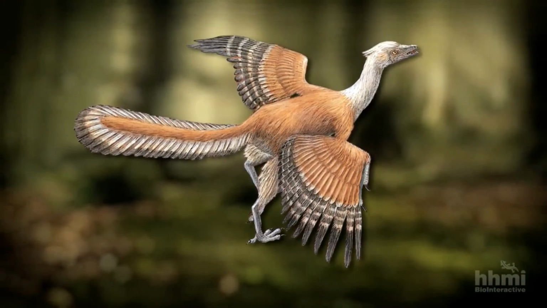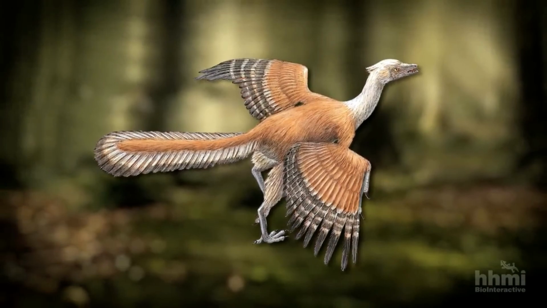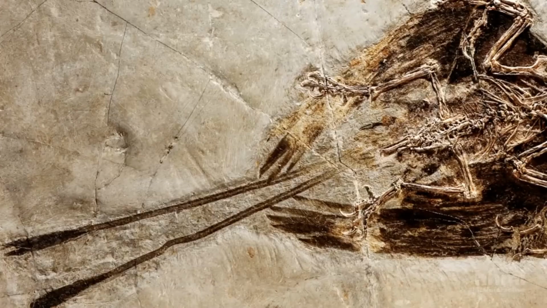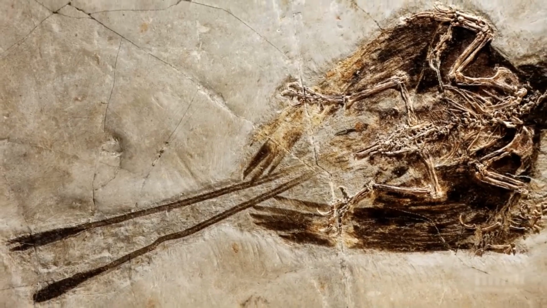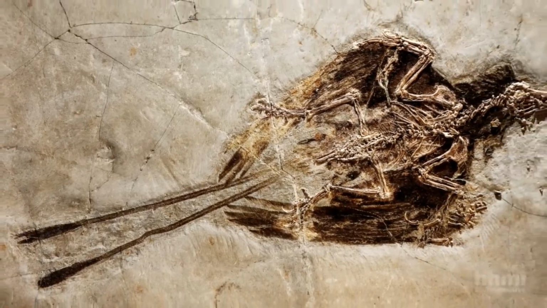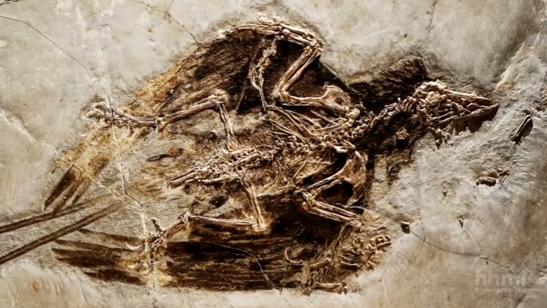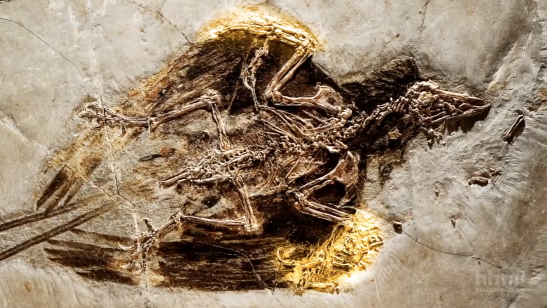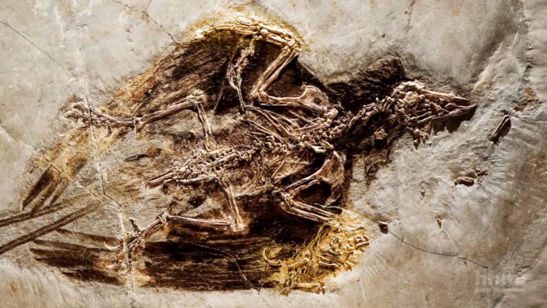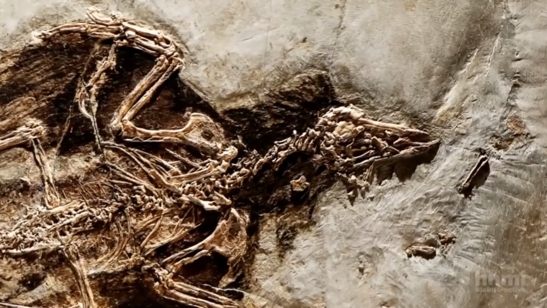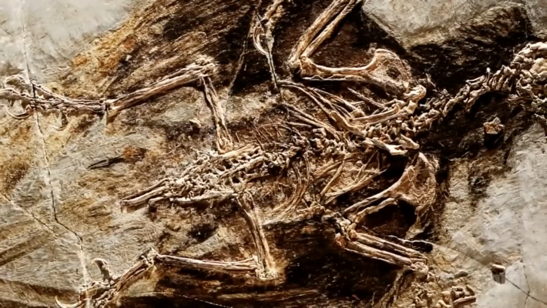And other features also evolved. When we look at evolution after the origin of flight, we see a lot of characteristics of living birds gradually accruing. But not in a simple linear sequence. Like other dinosaurs, this crow-sized bird had large claws on its hand. But like living birds, it had a toothless beak and a short, bony tail.